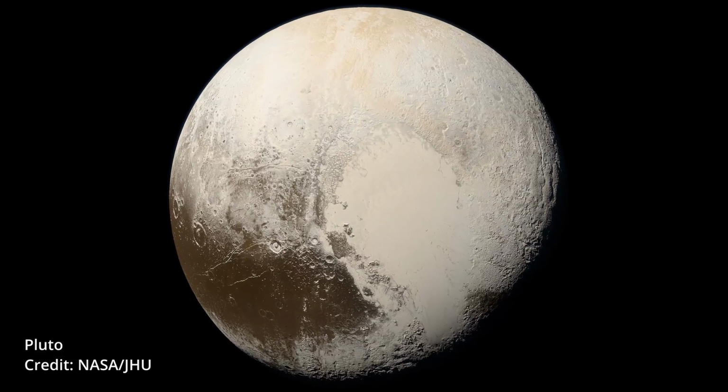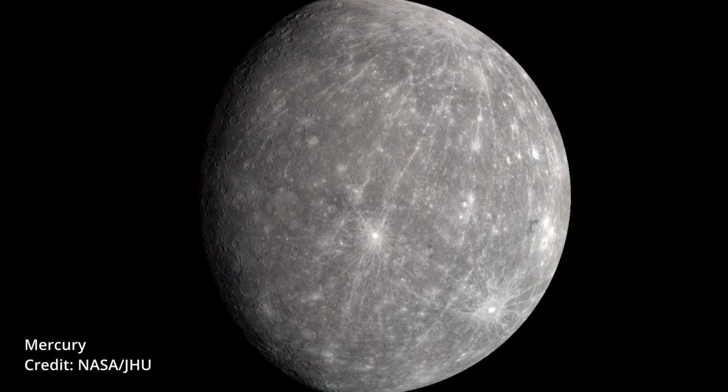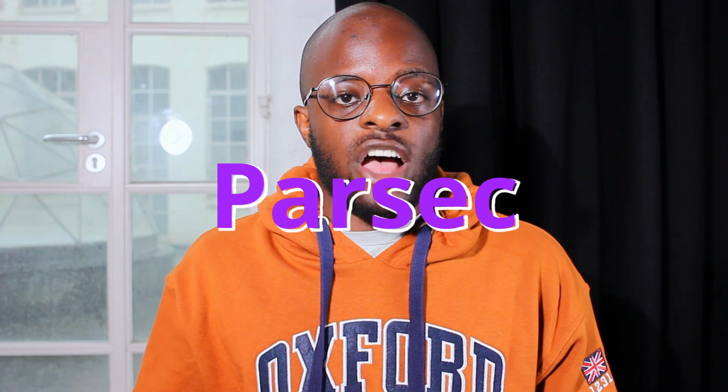So we actually use astronomical units on a much more local scale than light years. We use them on the scale of our solar system. For example, Pluto is roughly 40 astronomical units from the Sun, and Mercury is 1/3 of an astronomical unit from the Sun. And lastly, we have parsecs.